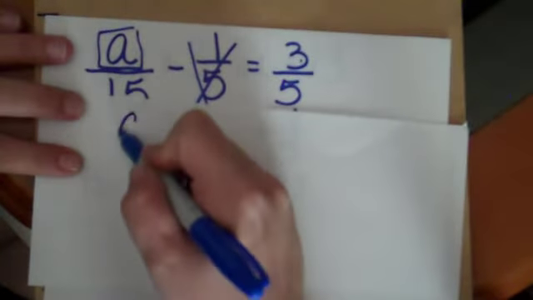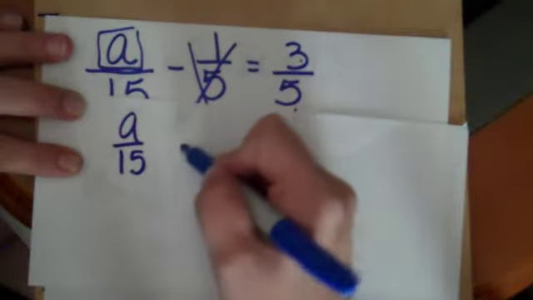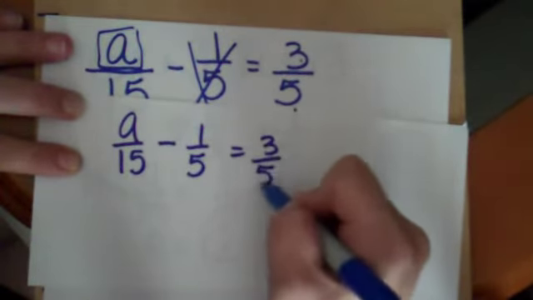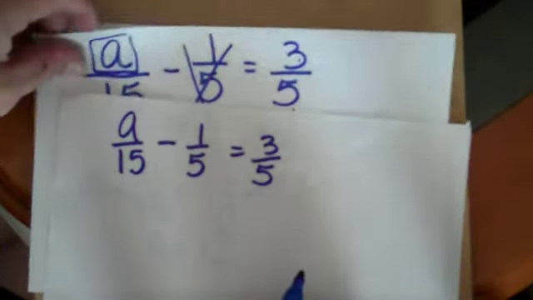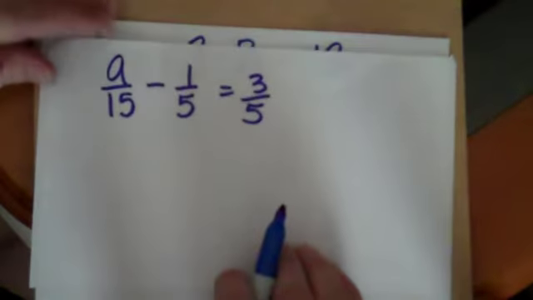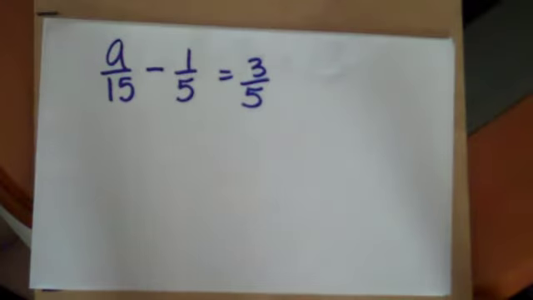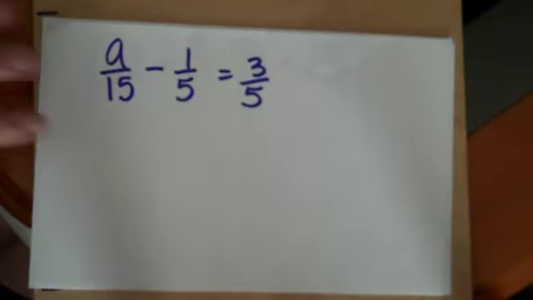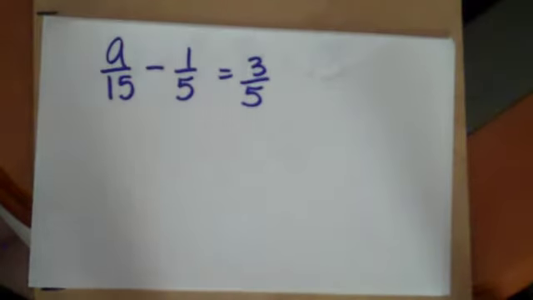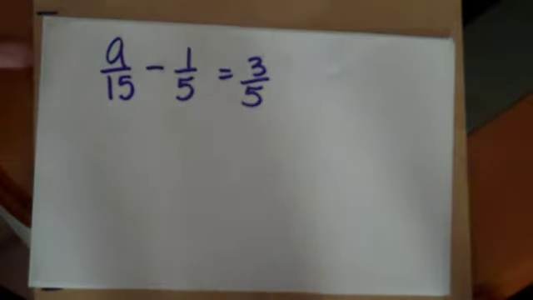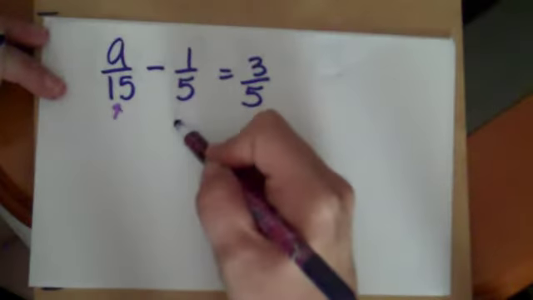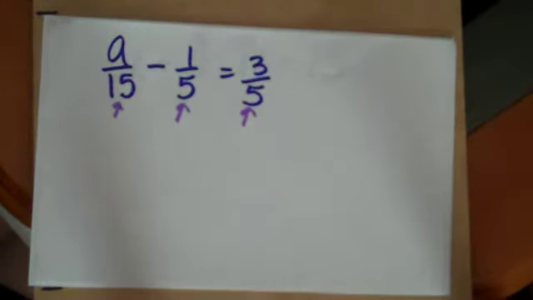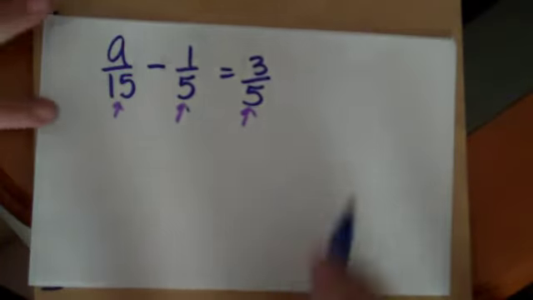Let me rewrite the equation. A over 15 minus 1/5 equals 3 over 5. Alright, I'm going to get rid of this card. We've already used it. Now, this other way involves getting rid of the fractions right off the bat. To do that, we have to look at the denominator of each fraction: 15, 5, and 5. And then we find their least common multiple, their LCM.